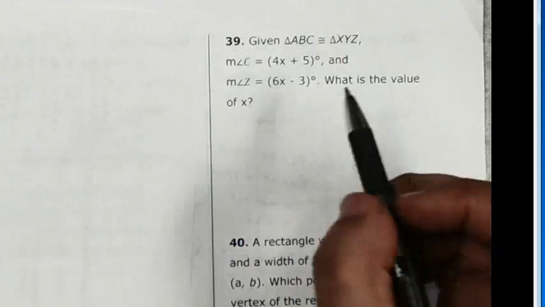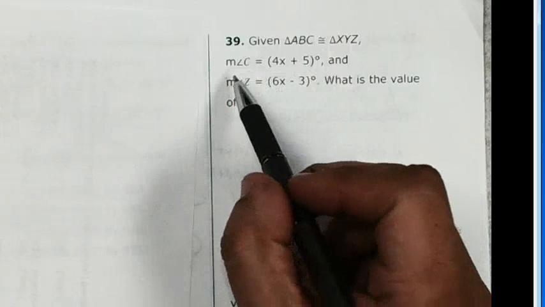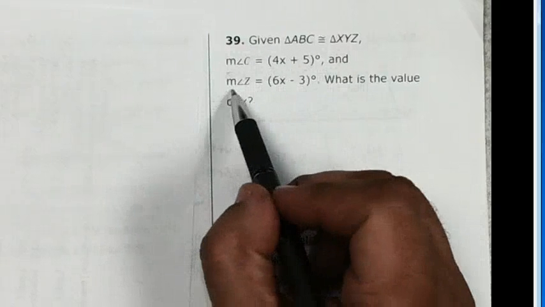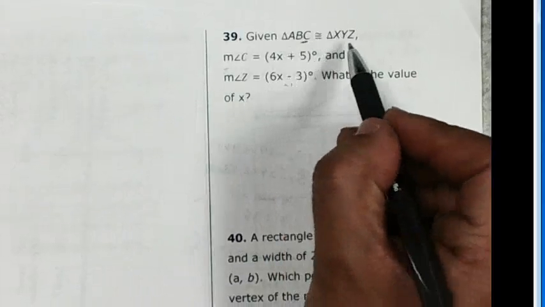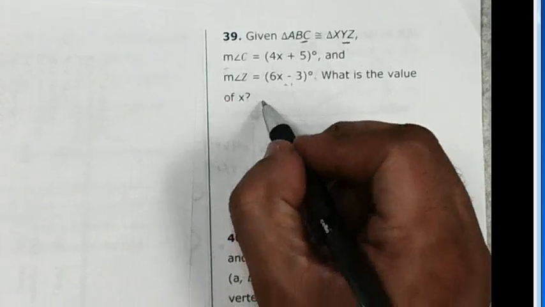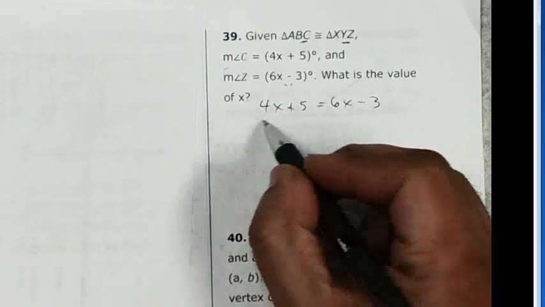Now for problem number 39, given triangle ABC is congruent to triangle XYZ, and the measure of angle C is this, the measure of angle Z is that. What's the value of x? Well, because of the order, I know C is congruent to Z. So to solve this, I do 4x plus 5 is equal to 6x minus 3.